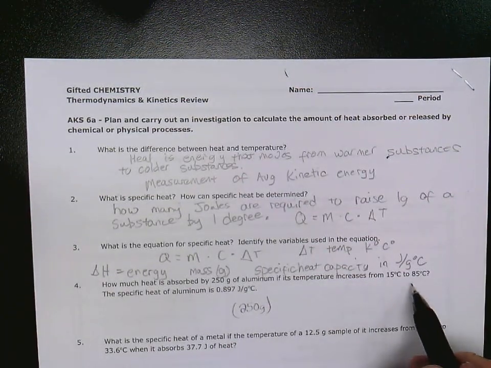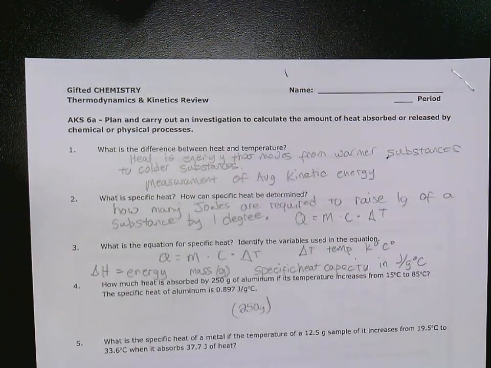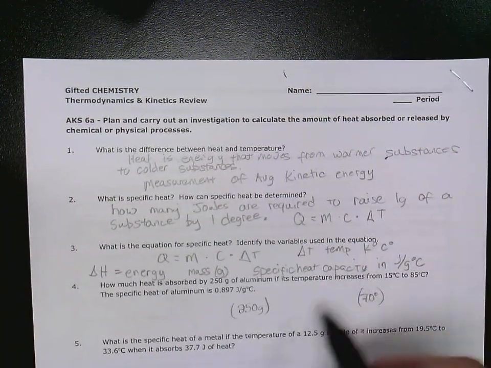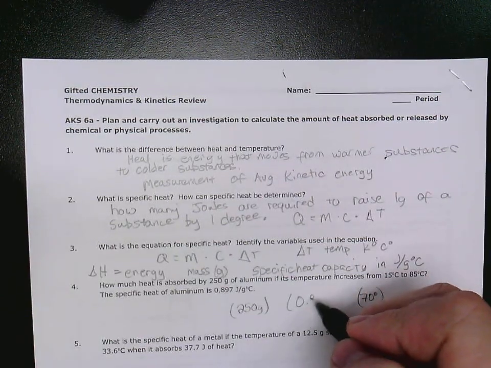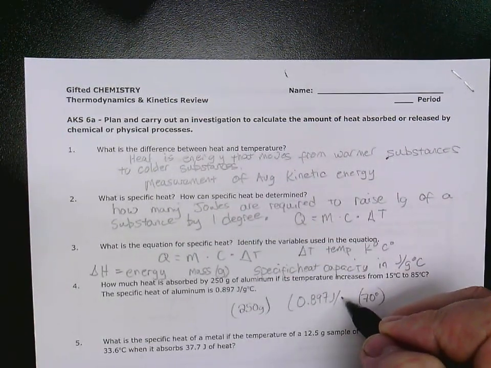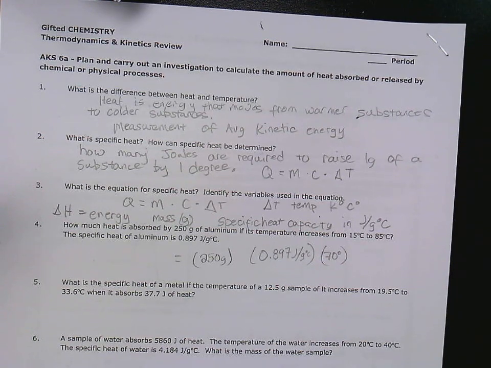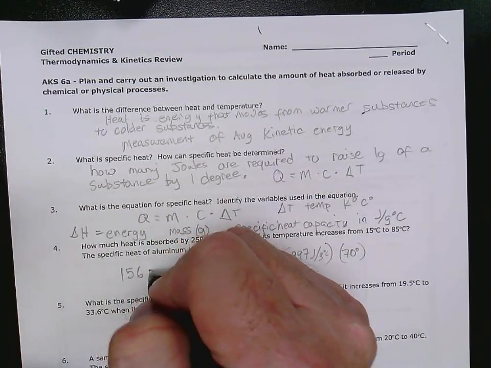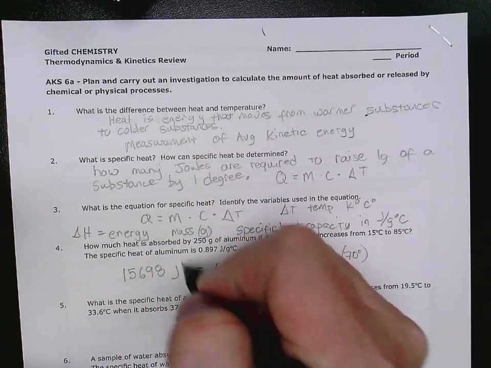How much heat is absorbed by 250 grams of aluminum if its temperature increases from 15 to 85? So it is final minus initial. 85 minus 15 is 70 degrees. And its specific heat capacity is 0.897 joules per gram degree centigrade. And that's going to tell me the energy when I multiply all that together. So 250 times 0.897 times 70 degrees is 15,698 joules. I rounded up.